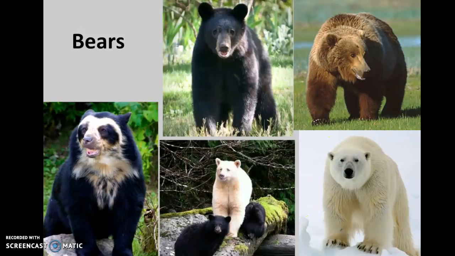Same thing goes for a polar bear. We know that a polar bear is white because its environment is snowy and cold. It has a thicker coat and lots of blubber to keep it warm in its cold environment. These are all adaptations, or changes over time, that this species of bear has developed.